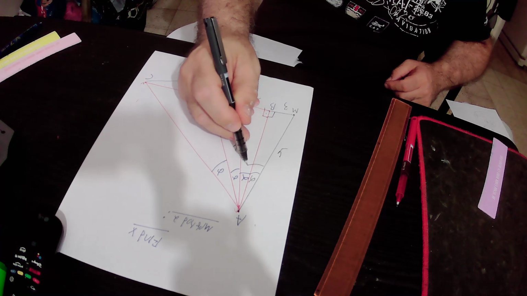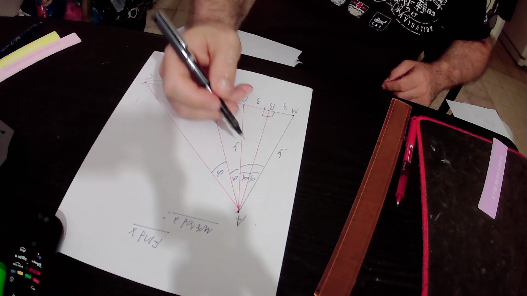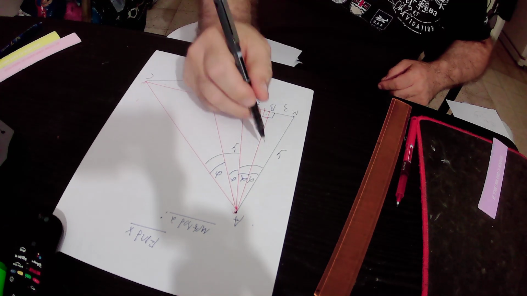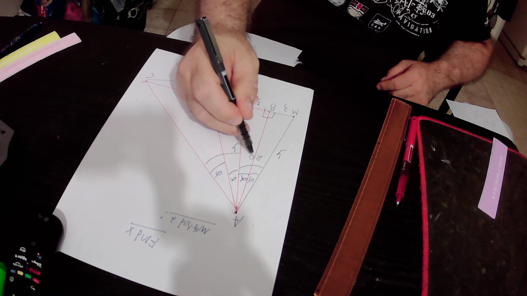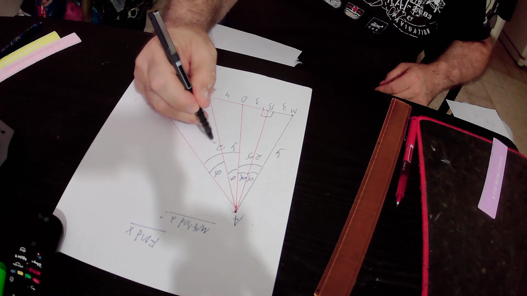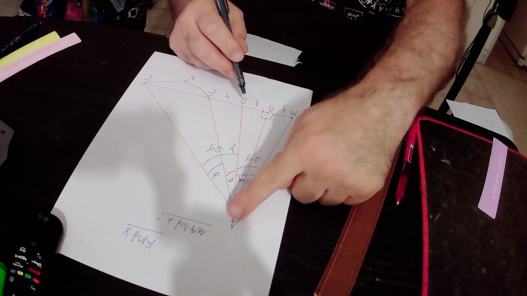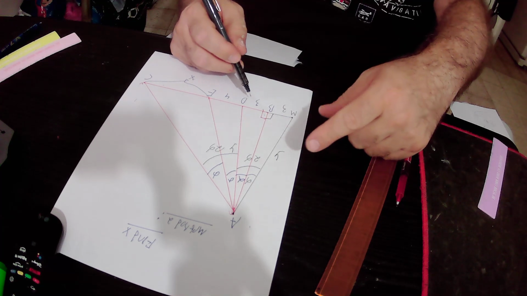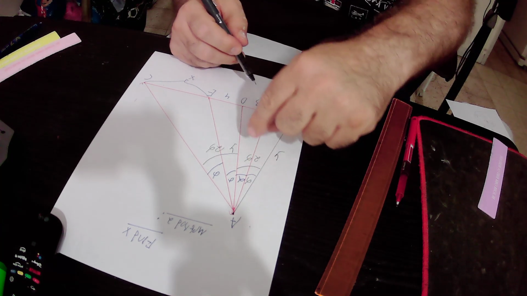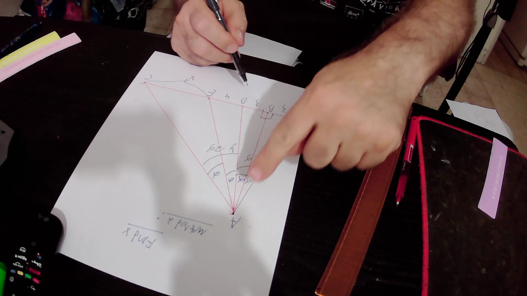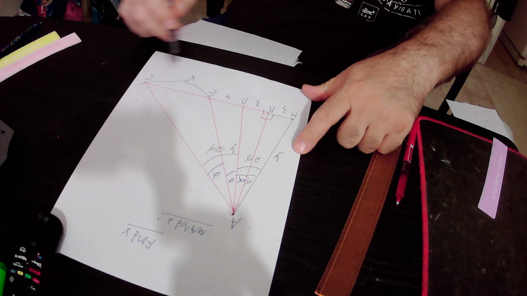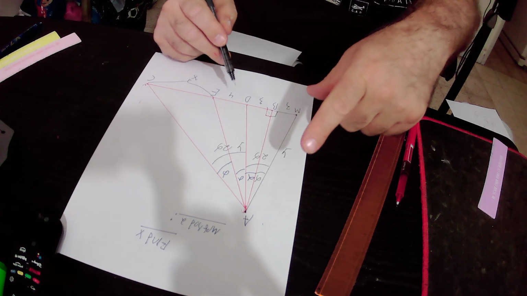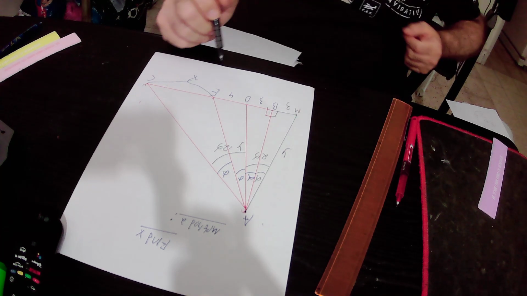This angle is 2 alpha, alpha plus alpha, and this angle is also 2 alpha. So AD divides the big angle into two equal angles, 2 alpha and 2 alpha. Therefore AD is the angle bisector in triangle AMC.